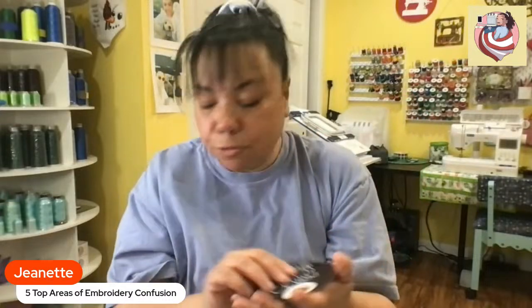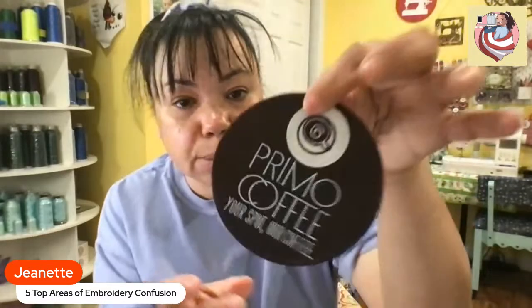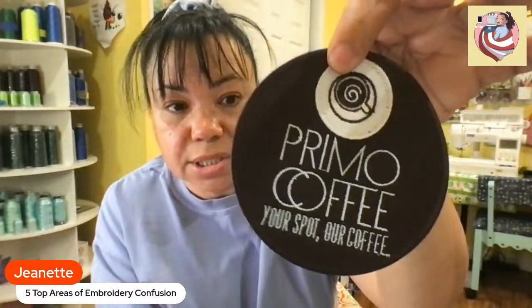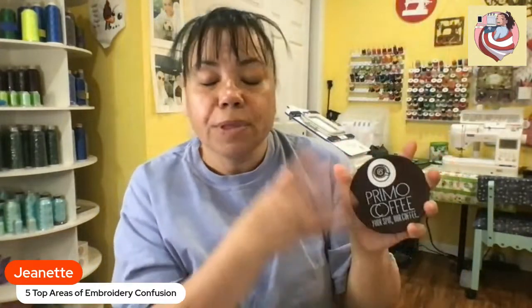Now, if I was to put this on a jacket or an apron, which I've done for this company, I use cutaway stabilizer, because it is thick, it is very dense. As you can see, there's no spacing in any of the stitches, so you want to make sure that it holds.